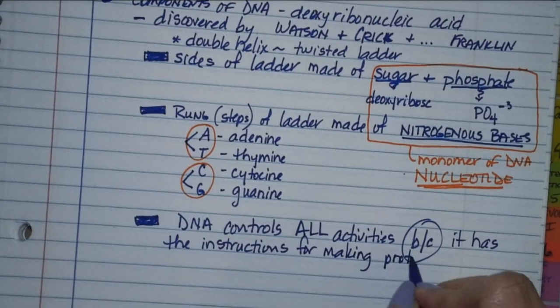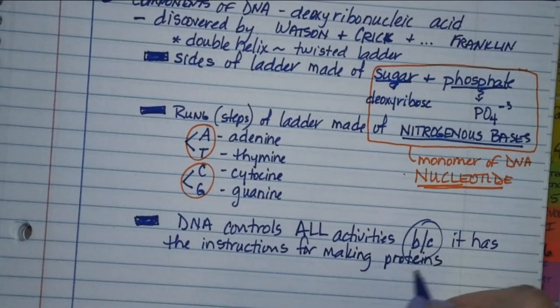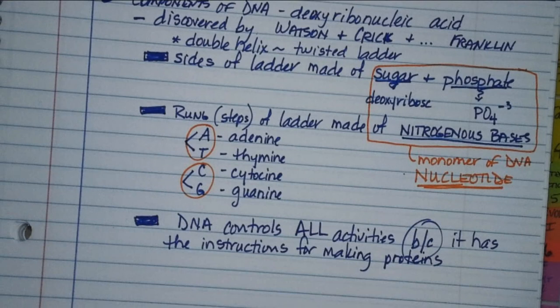That's what makes the DNA so important. It's got the instructions for making everything. If you mess up those instructions, that's where we talk about mutations happening. So we don't want to mess up the instructions at all.